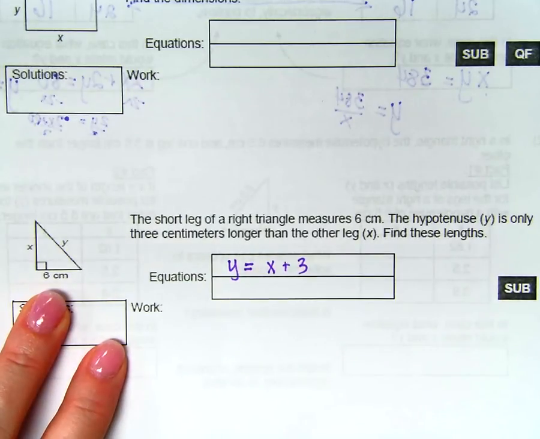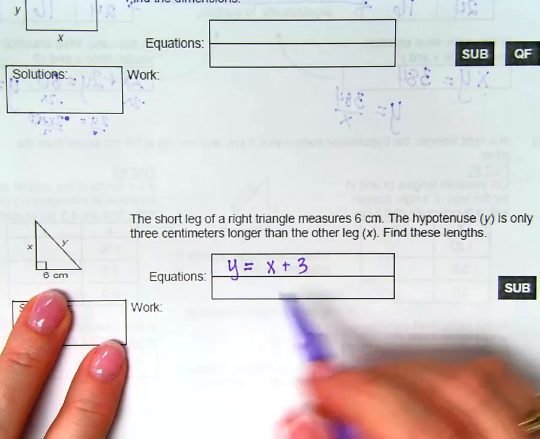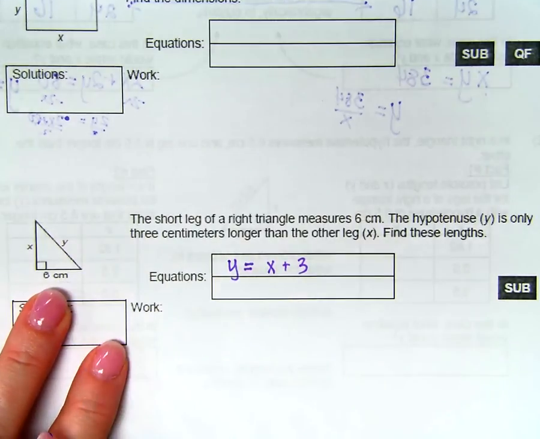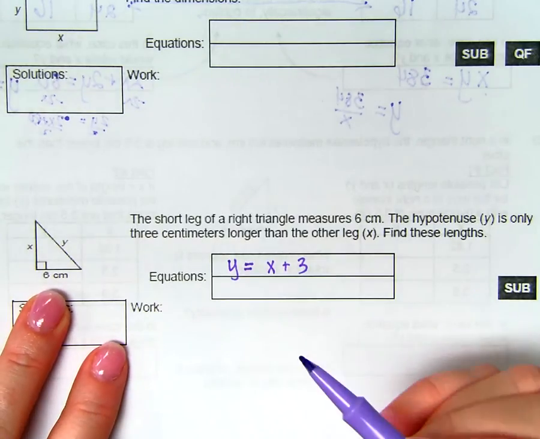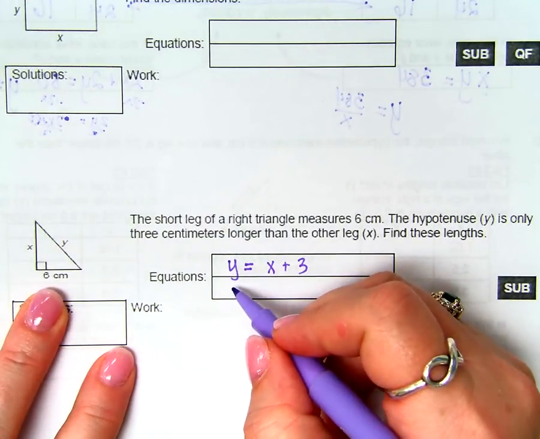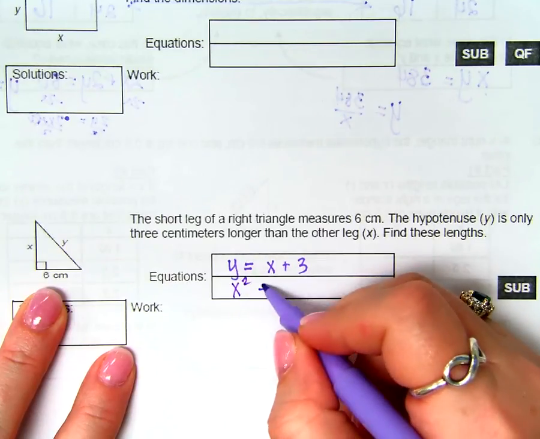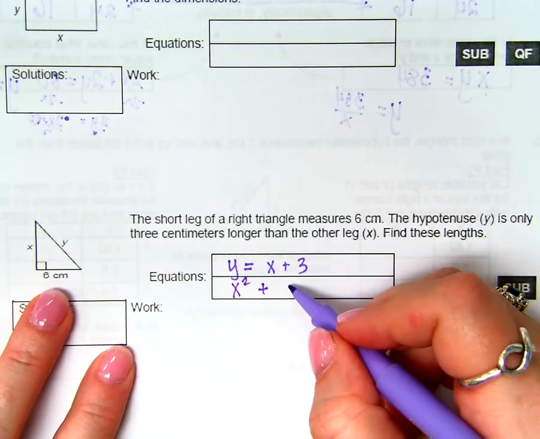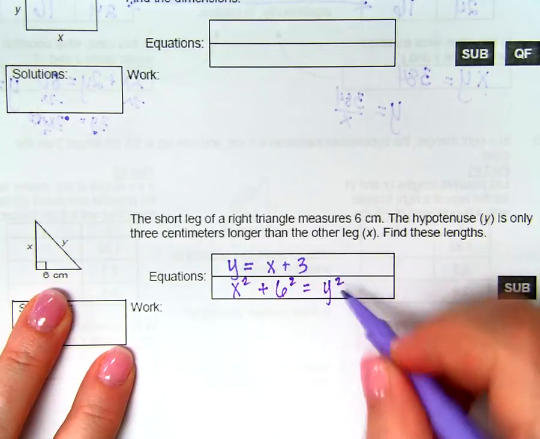Does that make sense as one of our equations? The short leg of the right triangle measures 6 centimeters. I need another equation. Can I use that information? What should I do with it? We could absolutely use the Pythagorean theorem. What would you say? What should it say then? x squared plus 6 squared equals y squared. Perfect.